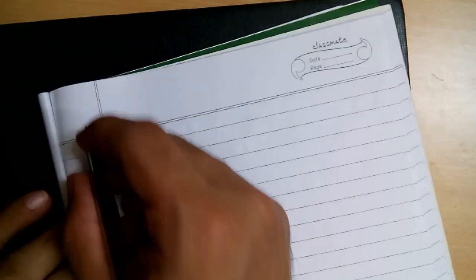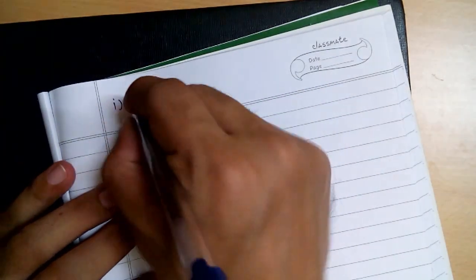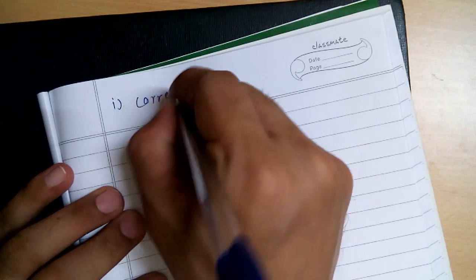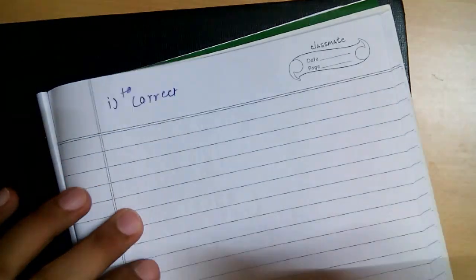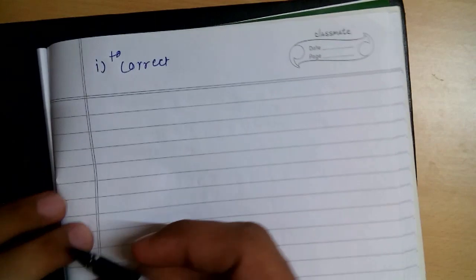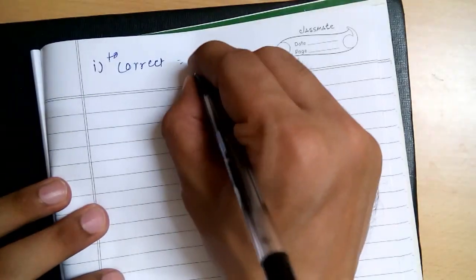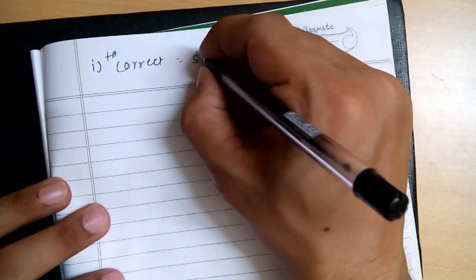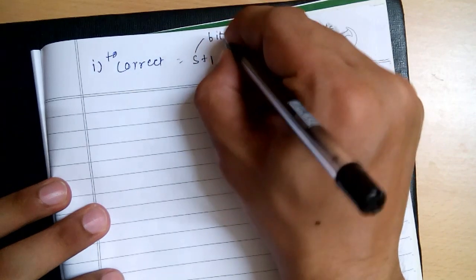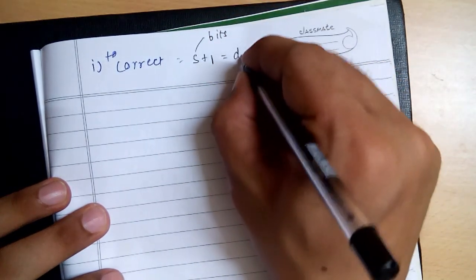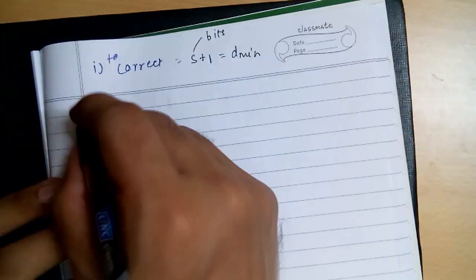So what we got till now? To detect, we need S plus 1 to correct S bits. S plus 1 is equal to minimum Hamming distance.